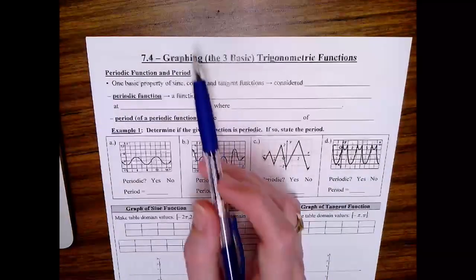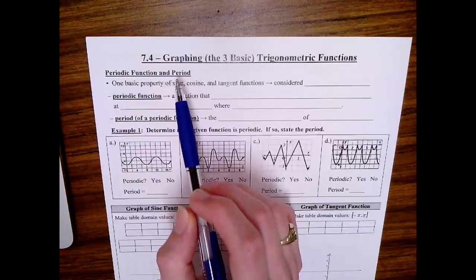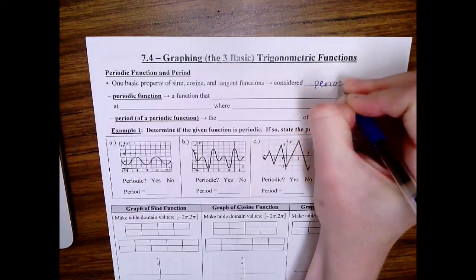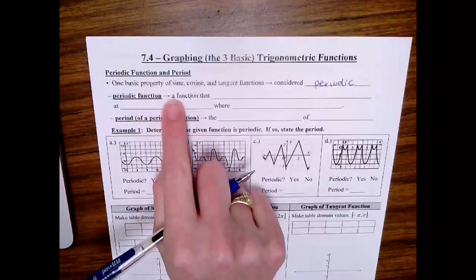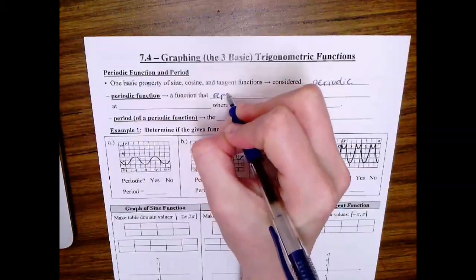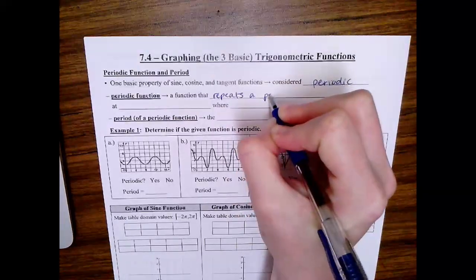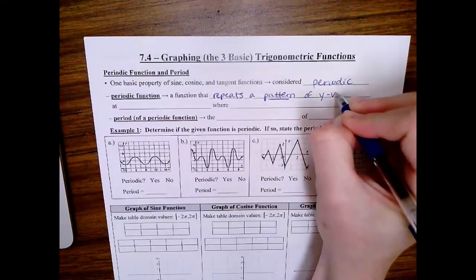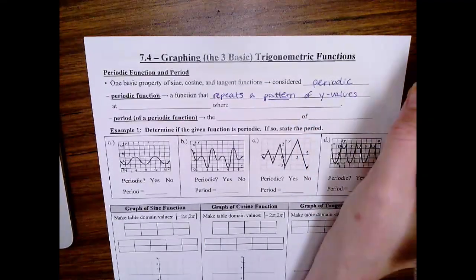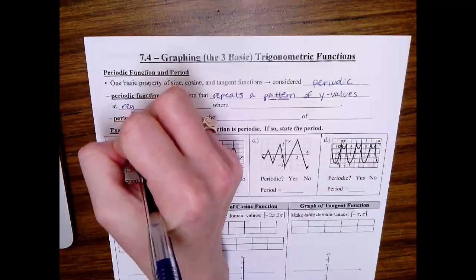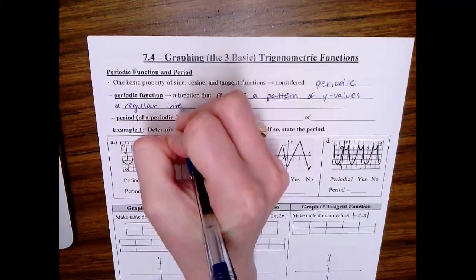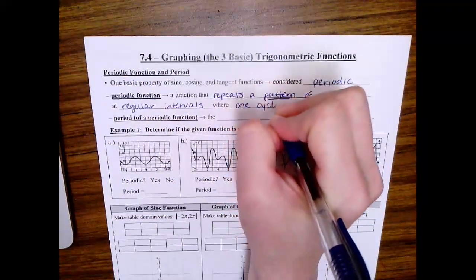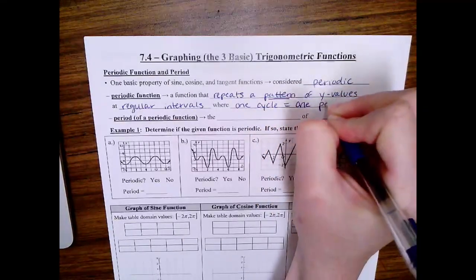So graphs of these functions are called periodic functions. One basic property is that they are considered periodic, which means a function that repeats a pattern of y values. Okay, it's doing a pattern of y values at regular intervals where one cycle equals one period.